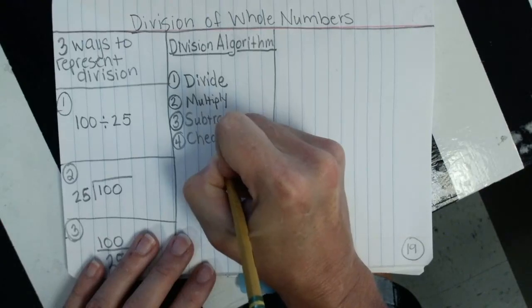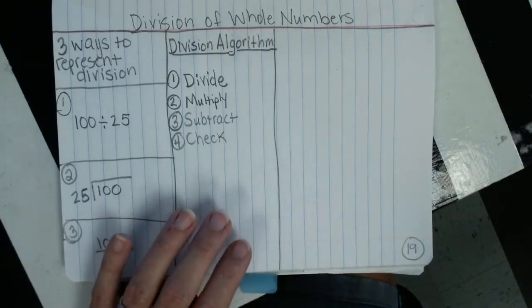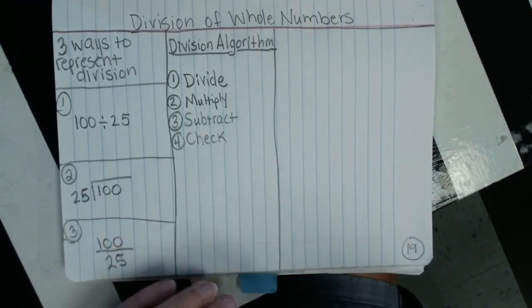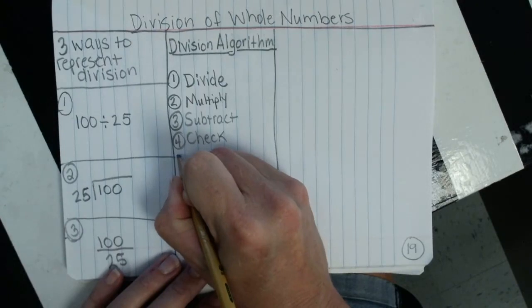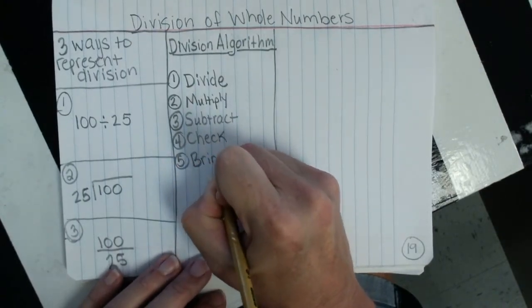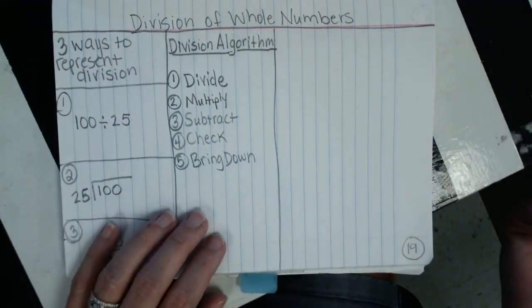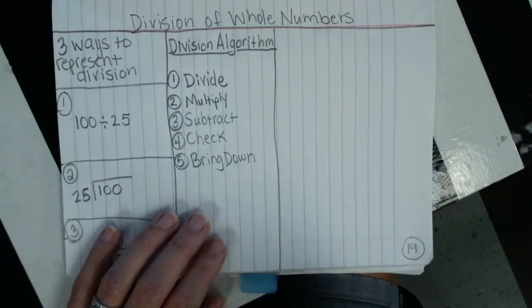After we subtract, we want to check to see if that answer we got is less than our divisor, because we cannot go to the next step until we do that. And the next step belongs to brother in the family, and he reminds us to bring down any other digits in the number that are remaining. He says, bring them on down.